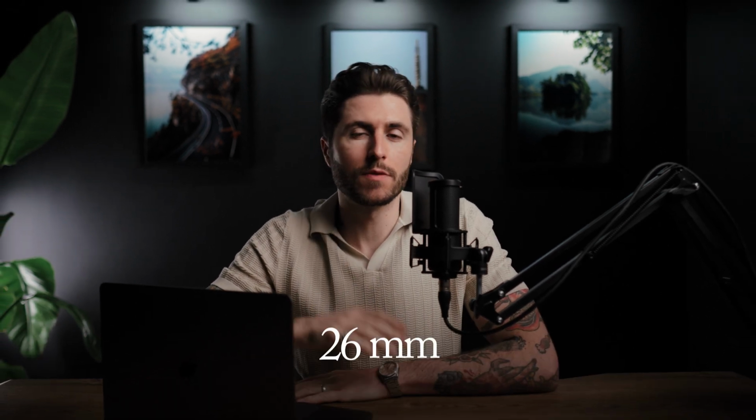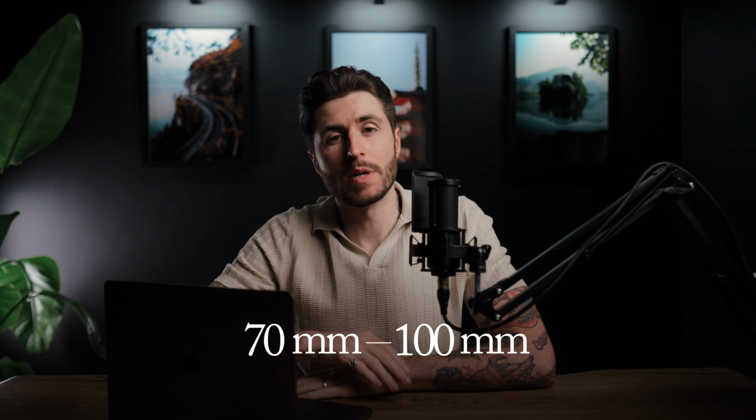The human face actually looks its most flattering between the focal lengths of 70mm and 100mm, so if you intend on filming a lot of people, I advise having focal lengths within that range.